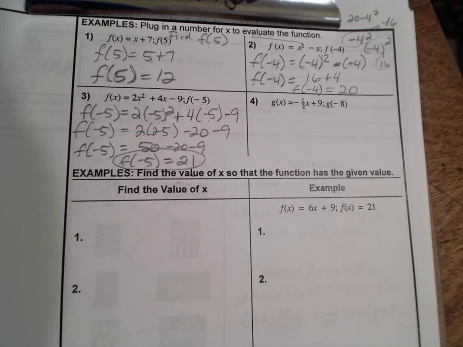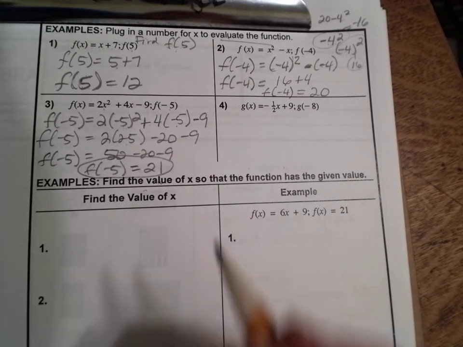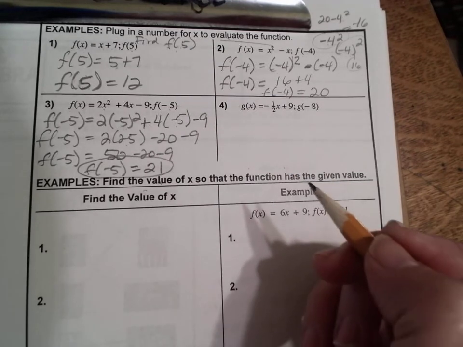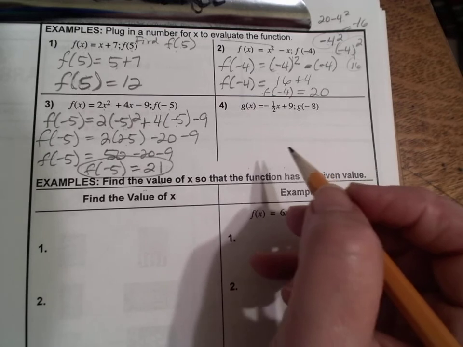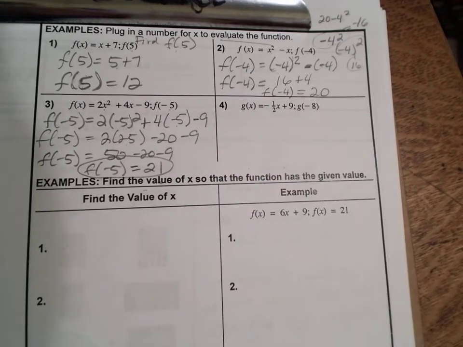Okay, do you want to try 4 on your own? Sure. Good answer. I'll put it on a post-it note.